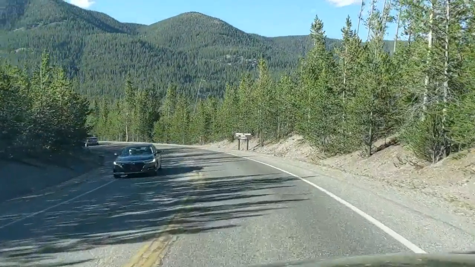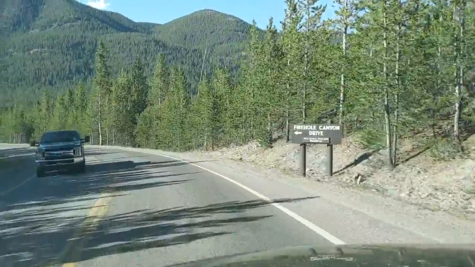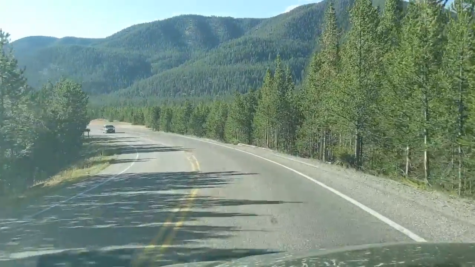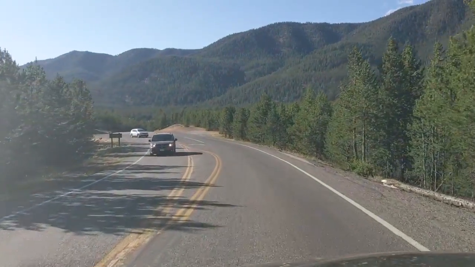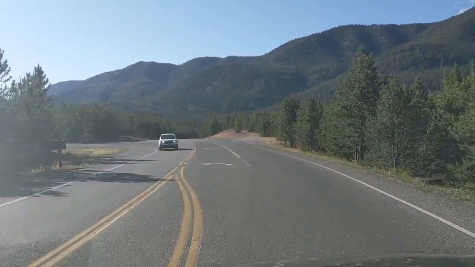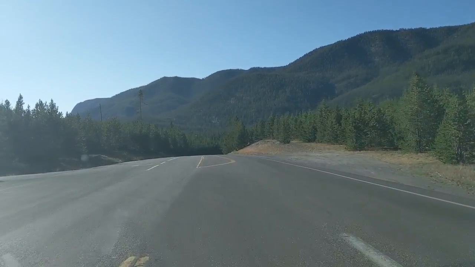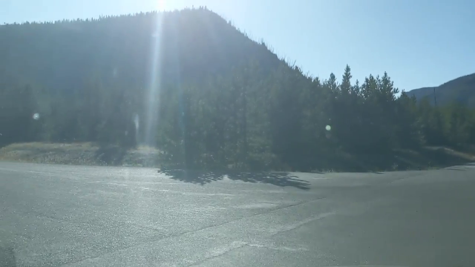Hi everyone, and welcome to Firehole Canyon Drive, which is the subject of today's virtual Yellowstone tour. We're on the Grand Loop Road at the moment. Straight ahead of us is Madison Junction, and behind me is Old Faithful.